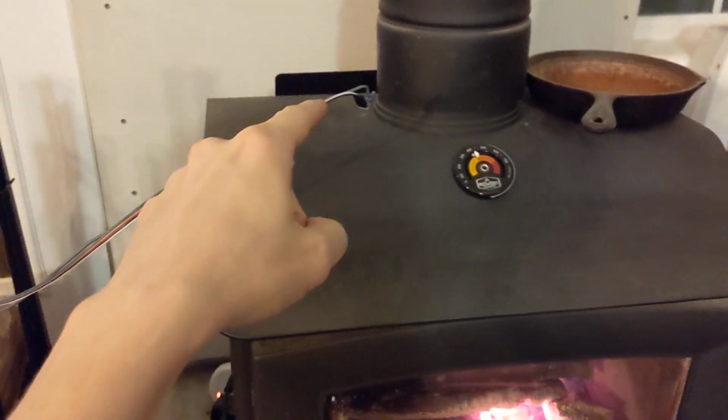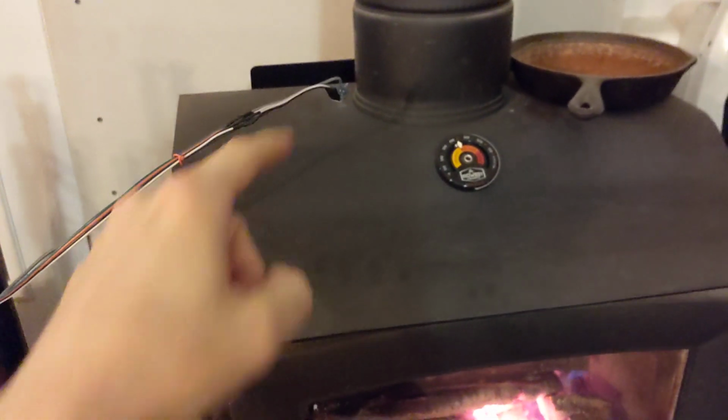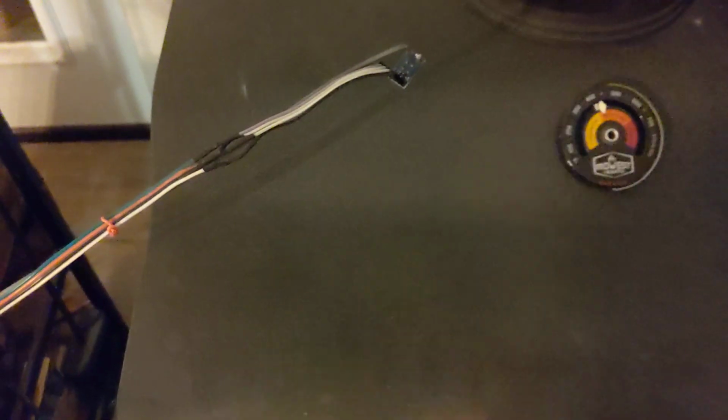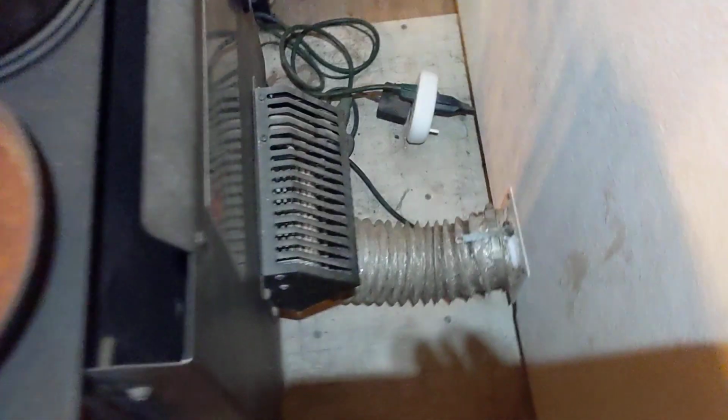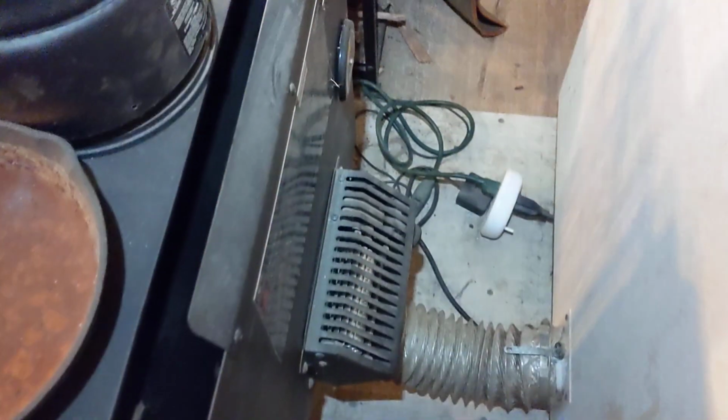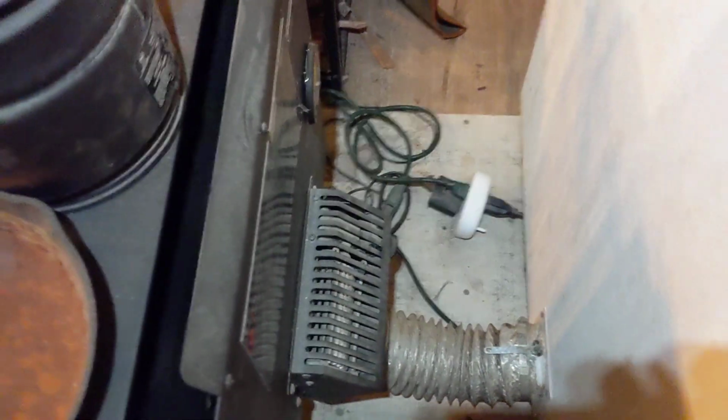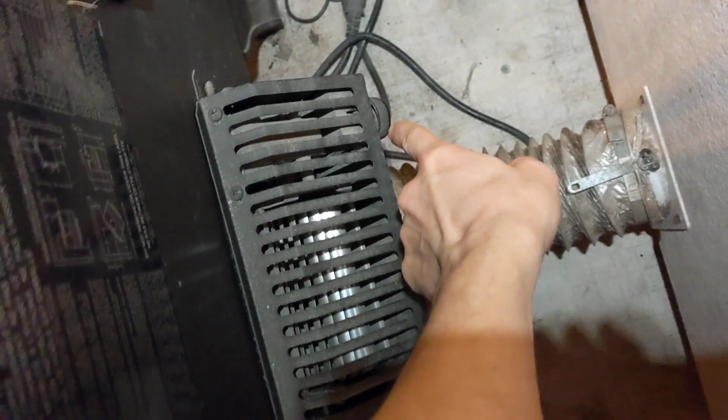Hooked up to this, I have a Raspberry Pi and an infrared temperature sensor, much like you would have in a forehead thermometer. It's got about a 90-degree field of view. The wood stove is a US Stove 1100E. It comes with a blower wheel built into it. That blower wheel doesn't have any temperature control. It's just got a knob, basically on-off speed.